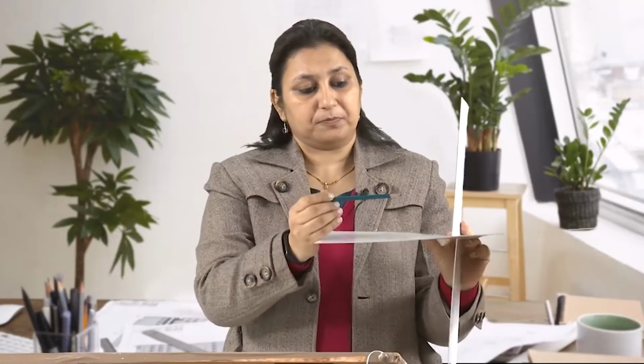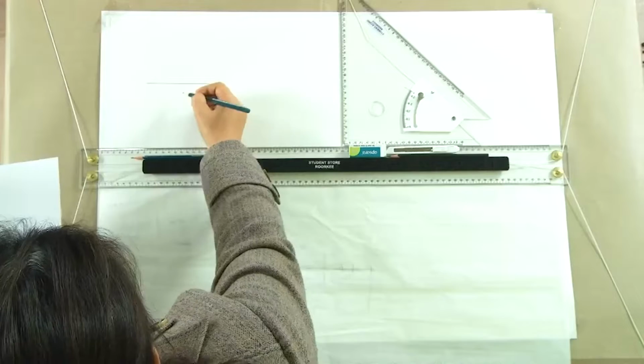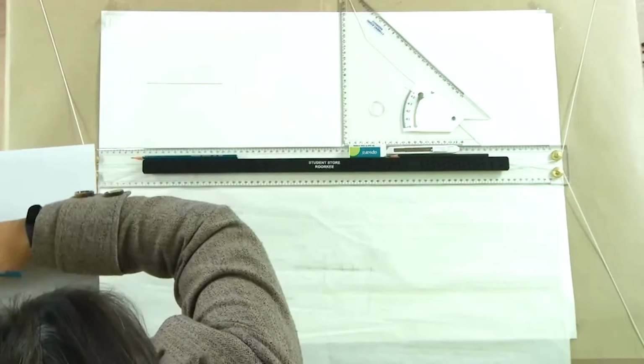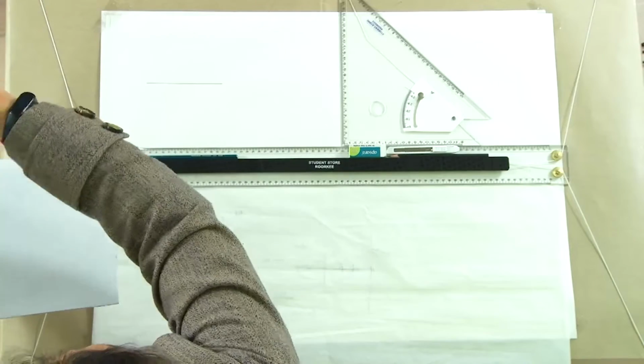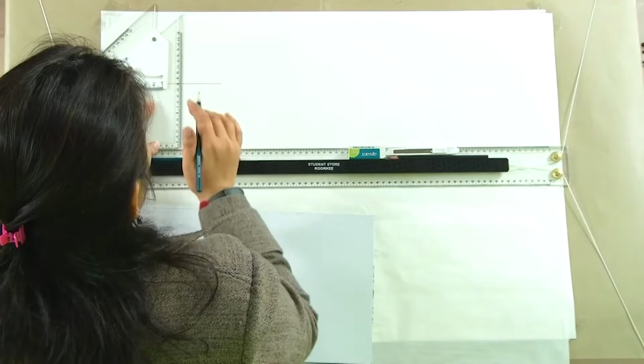Now, visualize it again. We have this point here, which is at 5 centimeters from the VP. So when we see it from the plan, we will see that the point is at 5 centimeters from this reference line, because this plane will appear to be a single line. So we will have 5 centimeters in front of the VP.